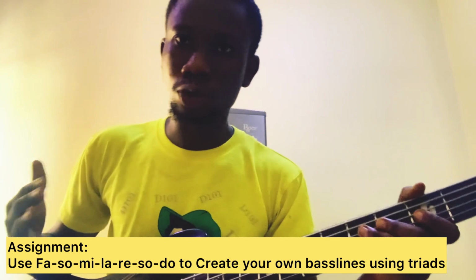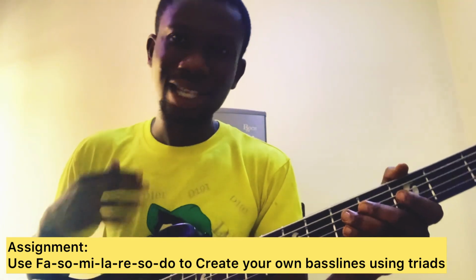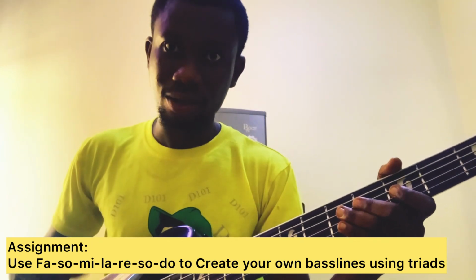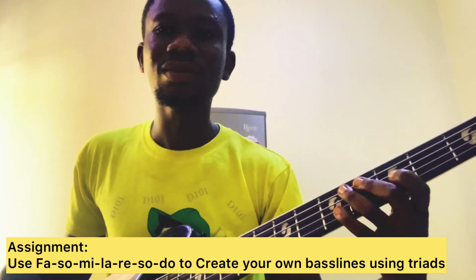Now reggae follows a particular pattern or particular groove. Okay, just know the timing for it. Okay, so I'm switching to reggae mode based on Father we declare.